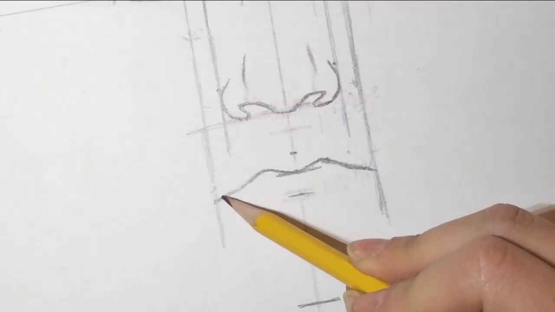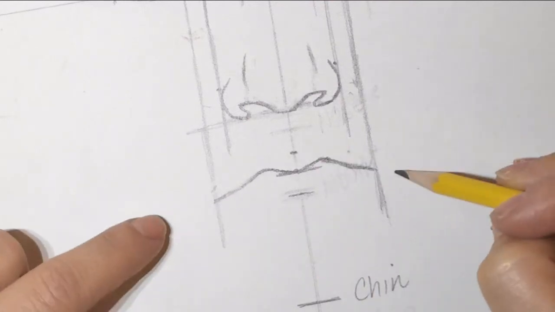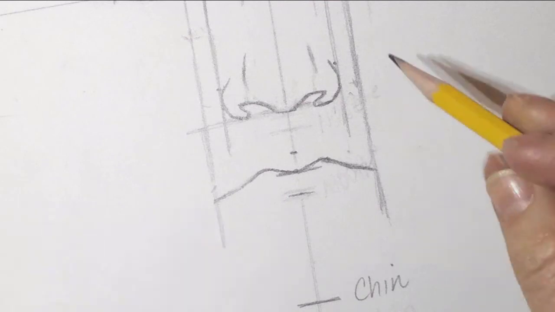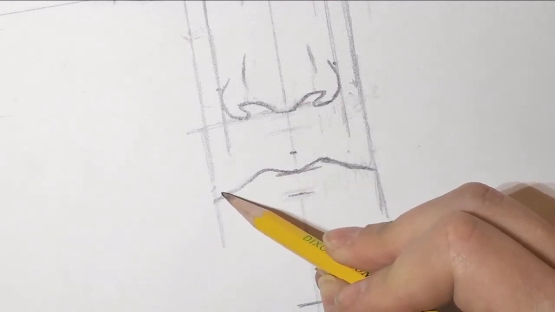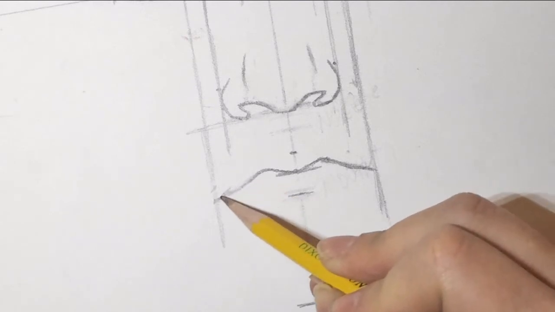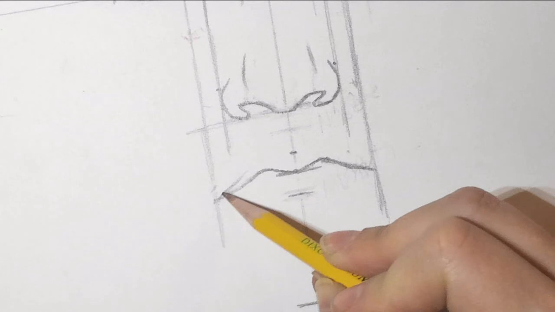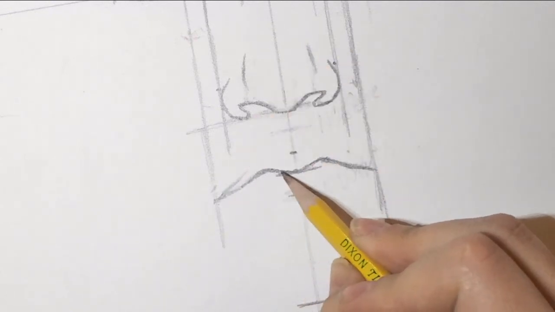So when I get to about right here, I actually see my midline, and this is the case for a lot of us, our midline extends past our lips. So my lips don't start till about right here. And then I'm just going to build this up. And I think that's too high.